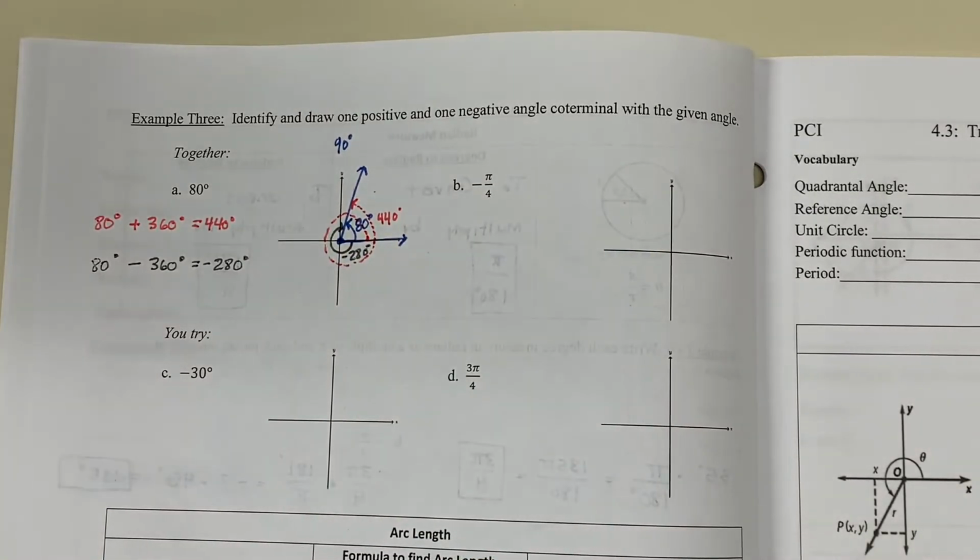So I have three angles, 80 degrees, 440 degrees, and negative 280 degrees, that are coterminal angles because all three of those angles have the same initial side and same terminal side.